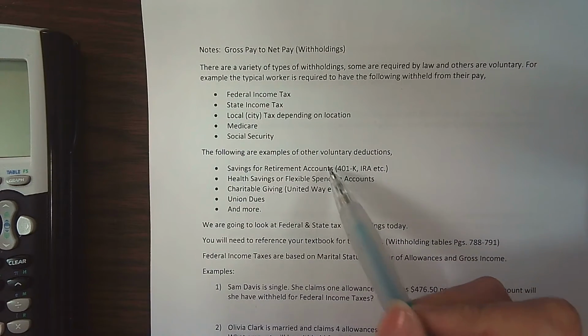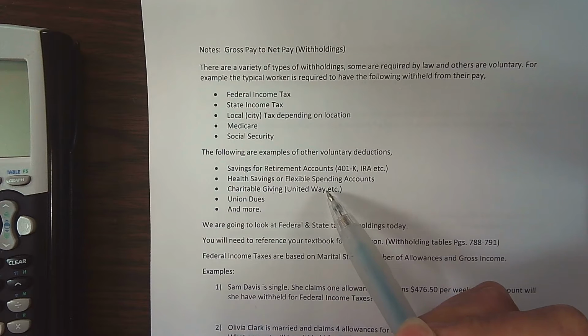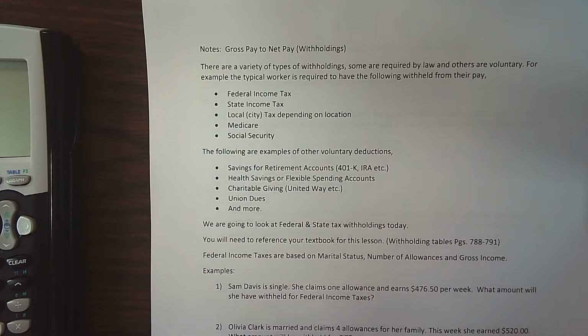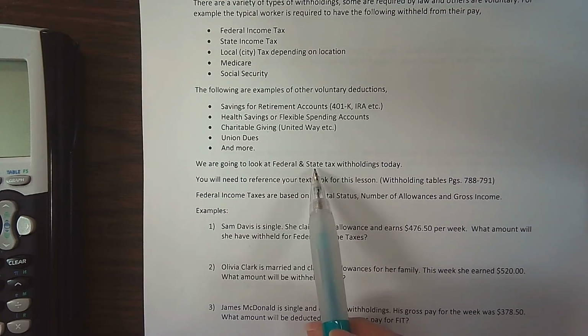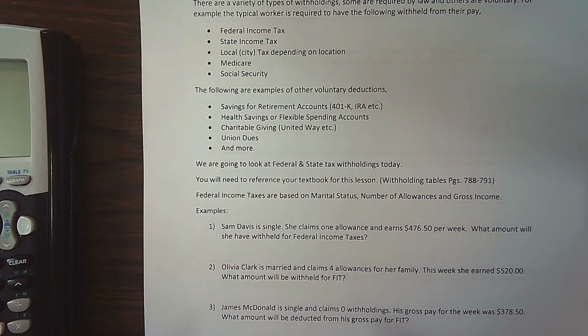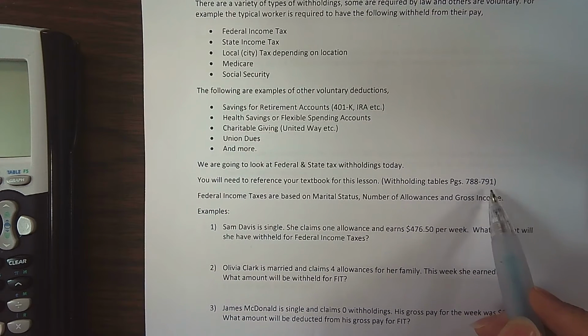Now, don't worry if these things are not items that are familiar to you. We will certainly be going back and talking about those at a later point. But for this particular lesson, we are going to talk about just federal and state withholdings only. You'll need to reference your textbook for this lesson. In particular, pages 788 to 791 give some federal income tax pages to reference.